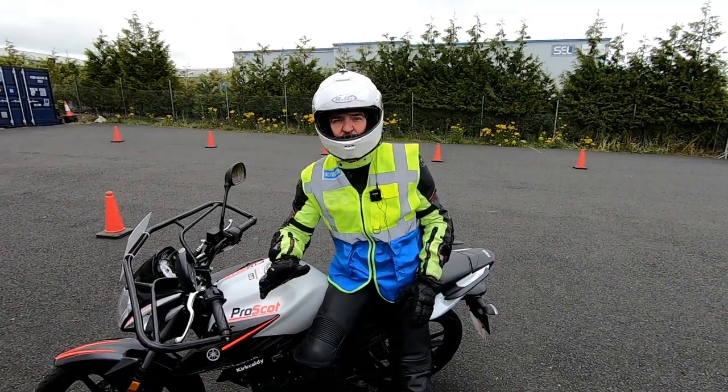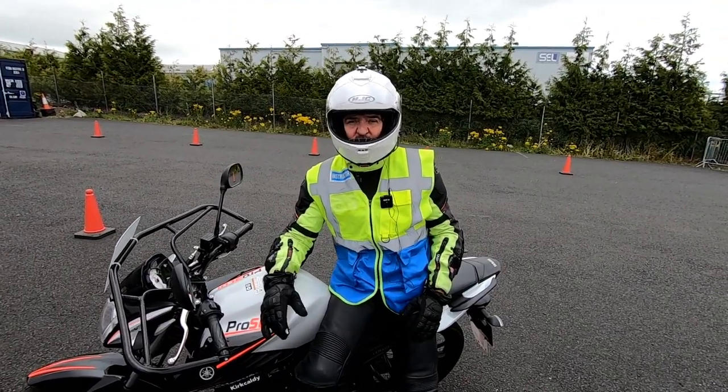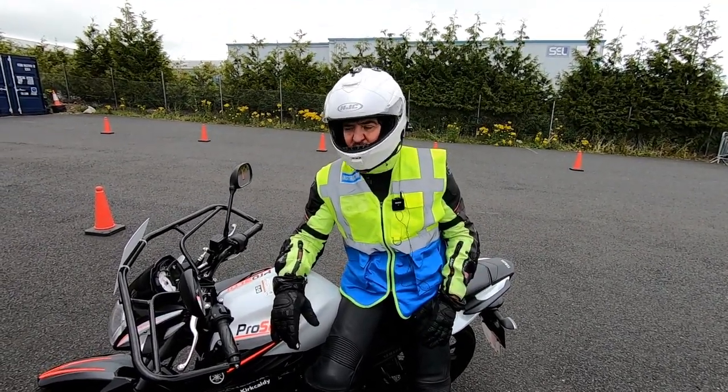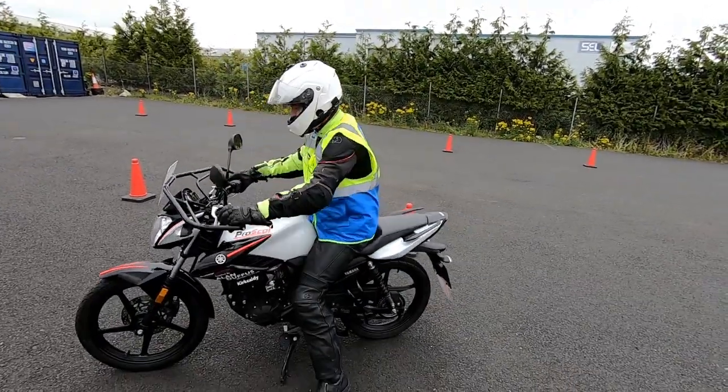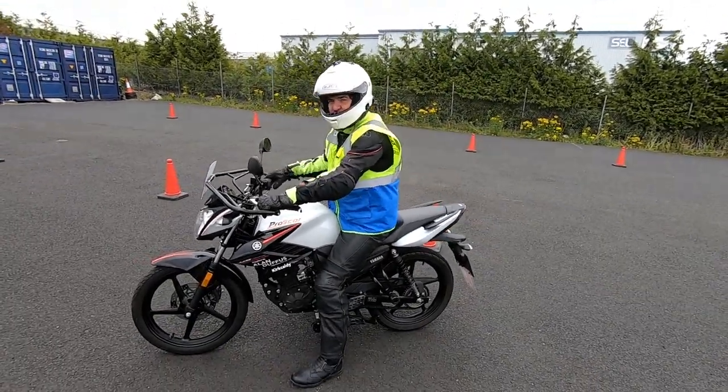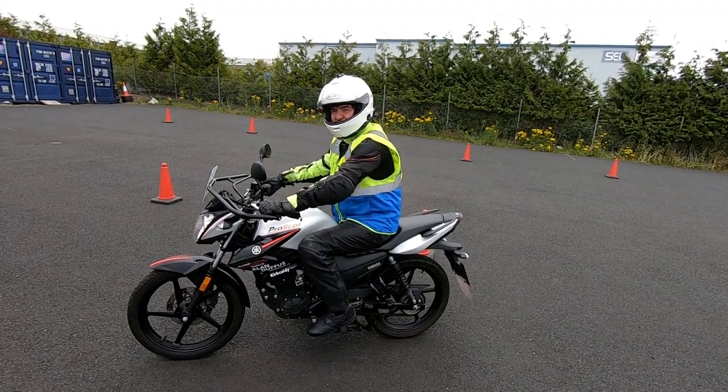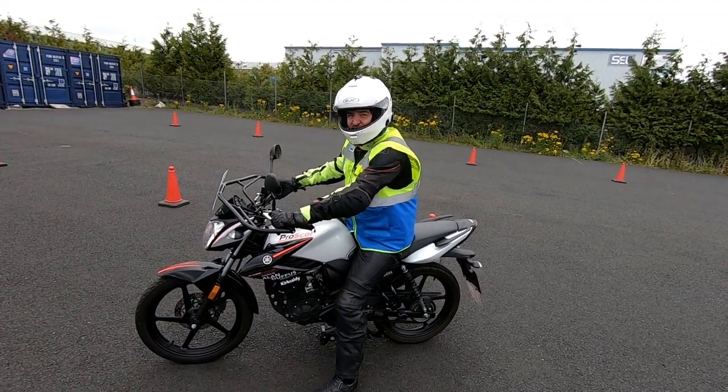Okay, so we're now going to demonstrate some of the typical weaknesses that we see with the slalom. Now Lewis has set up a tougher challenge for me here. He's put them 3 metres apart. We would never make them as tight as that for yourselves.